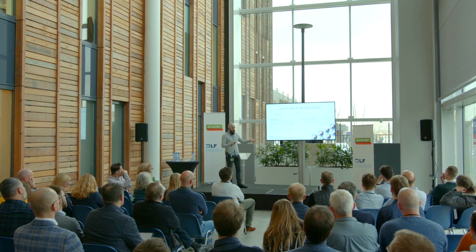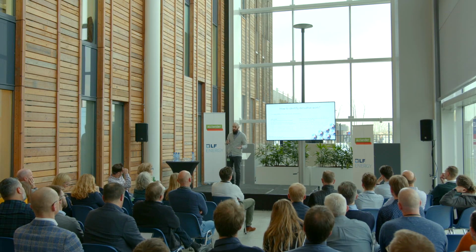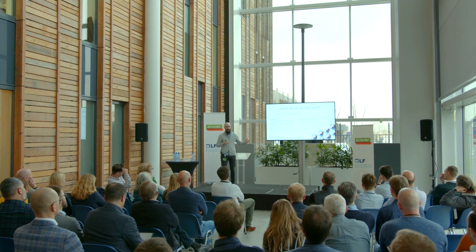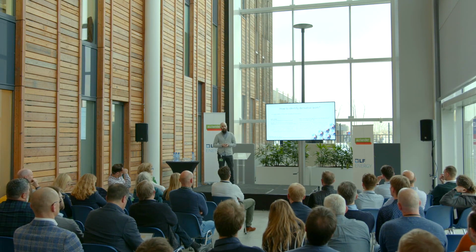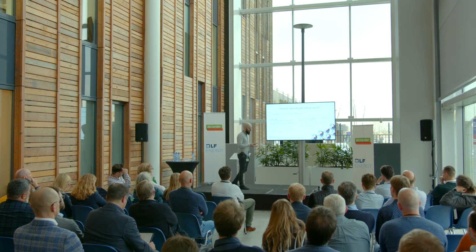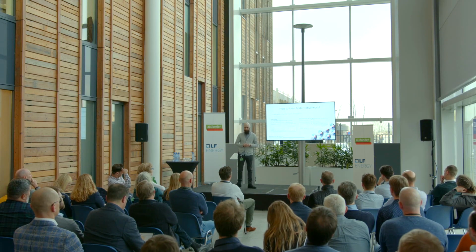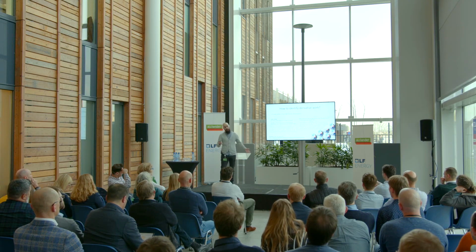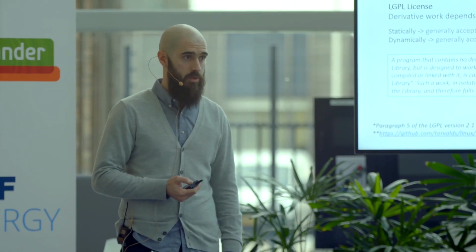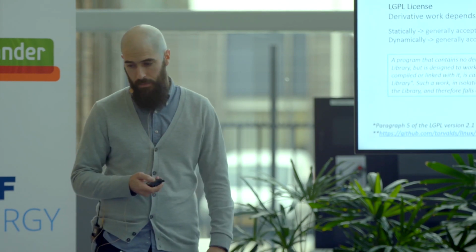Essentially it says that if you use the Linux kernel only through normal system calls, then your program can be kept proprietary. If you don't, then your program would be derivative work. So I think you have a pretty clear explanation of what is considered derivative work from a Linux kernel perspective.